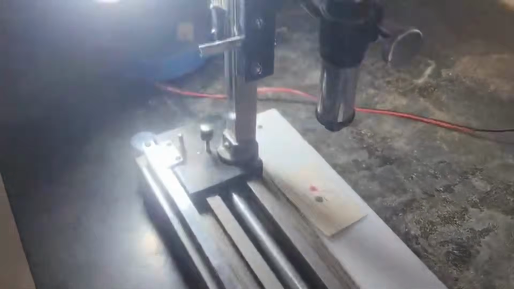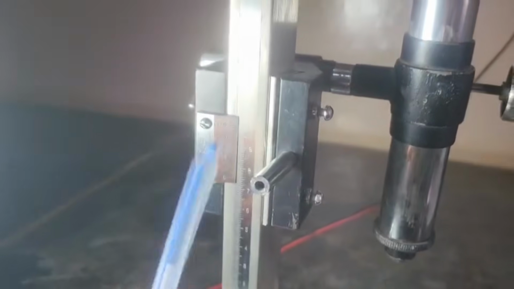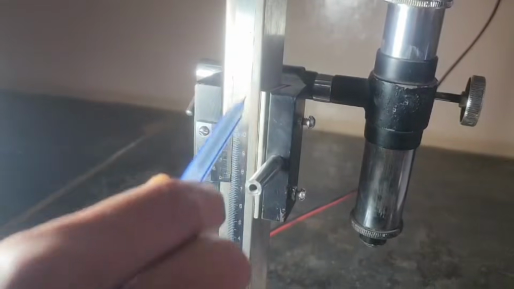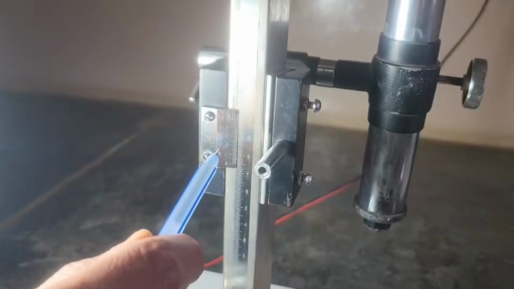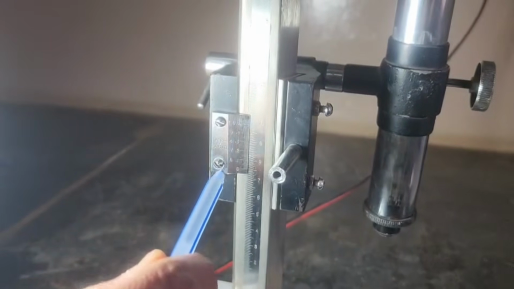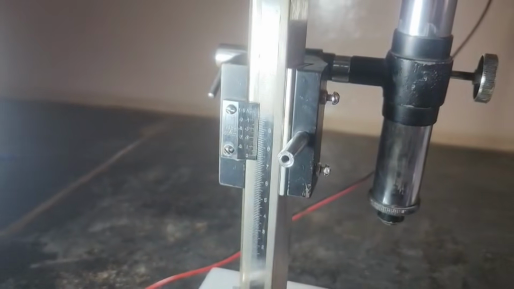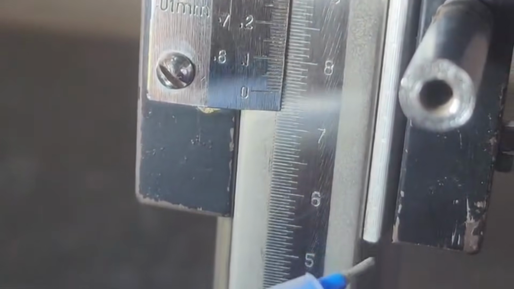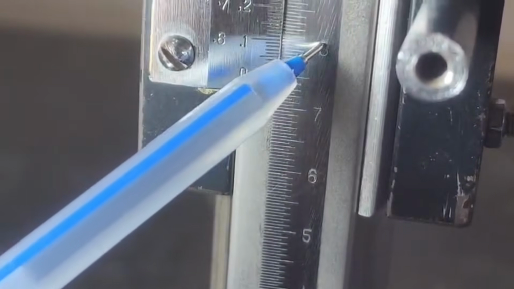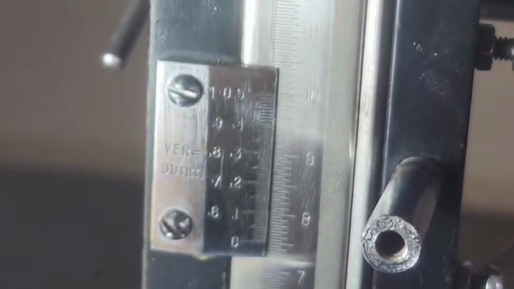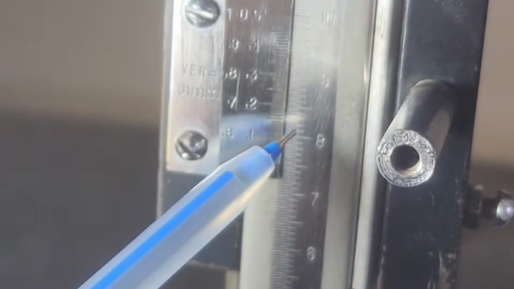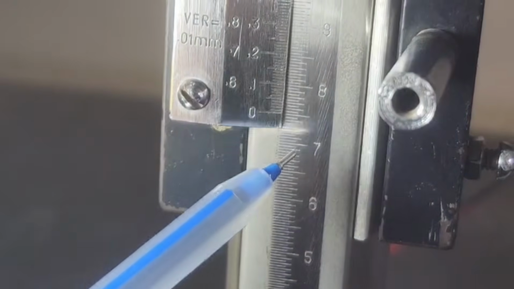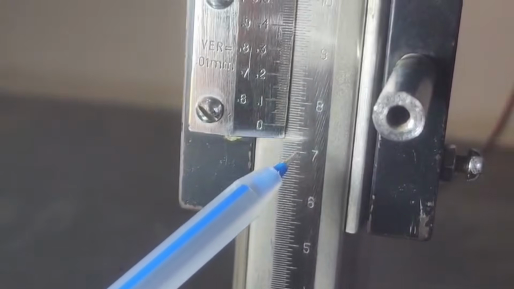So MSR and CVD are read on the vertical scale. This long scale is MSR, main scale readings, and this one is the vernier scale. Let us introduce both the scales. Zoom it. See here, for example, this one is 7, this is 8, this is 9, like this. From 7 to 8, 1 centimeter is there. 1 centimeter is divided into 20 divisions. Therefore, one division value is 1 by 20 centimeter.